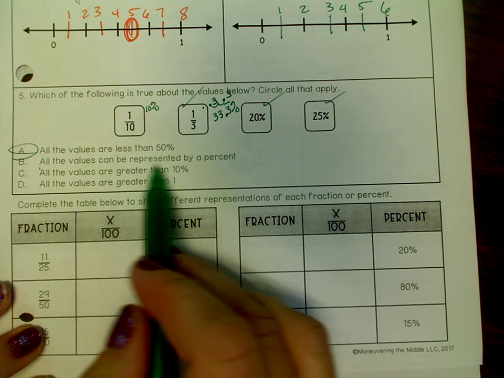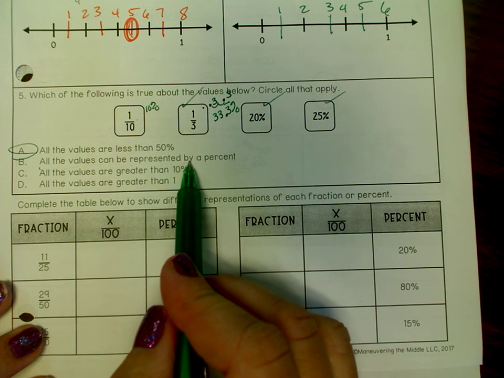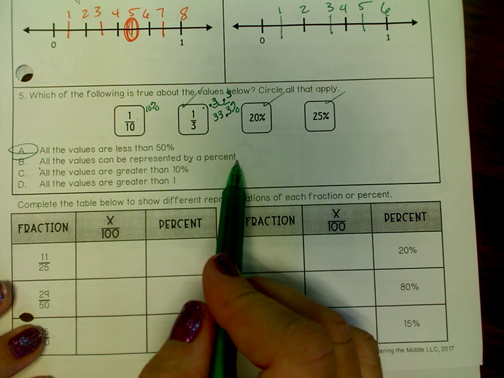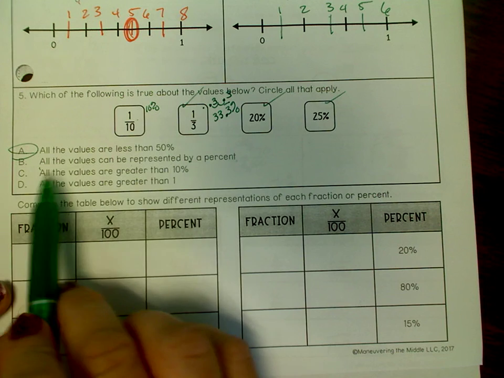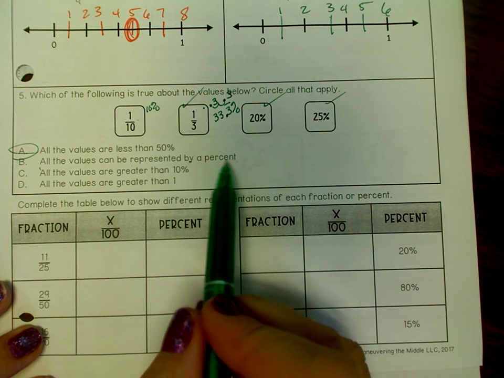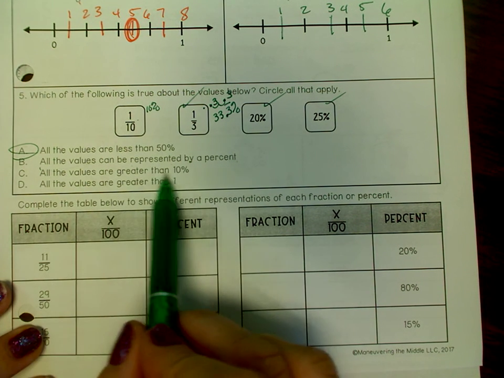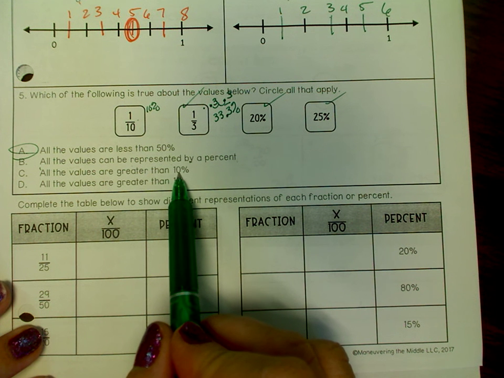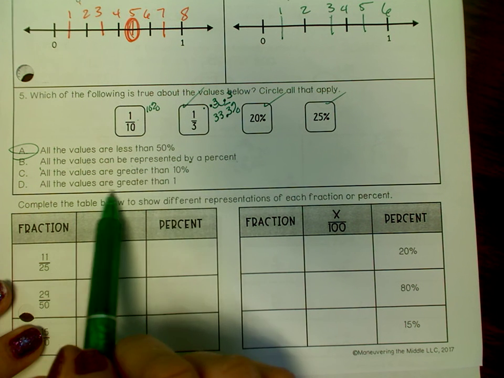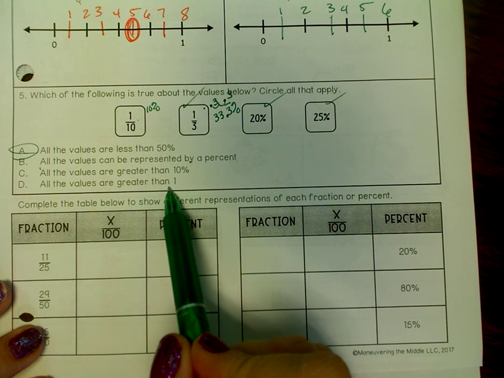All the values can be represented by a percent. True or false? Okay, so can they be represented by a percent? If it's true, circle it. C, all of the values are greater than 10%. If that's true, write true or false, or just circle it. D, all the values are greater than 1. If that is true, circle it.